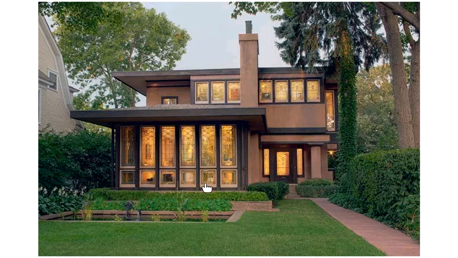And notice all the windows are grouped together. So I've got this ribbon of windows here and up here. All the windows are the same. There's some art glass here. The Prairie architects loved art glass for a couple reasons.